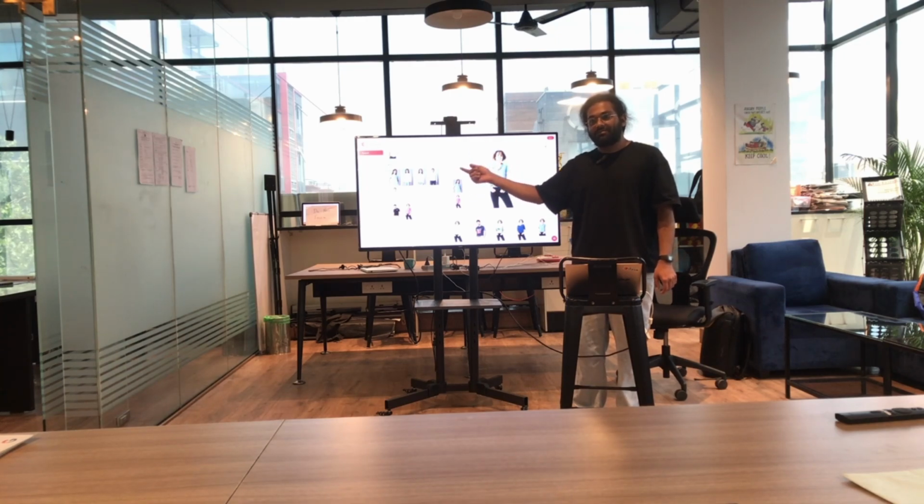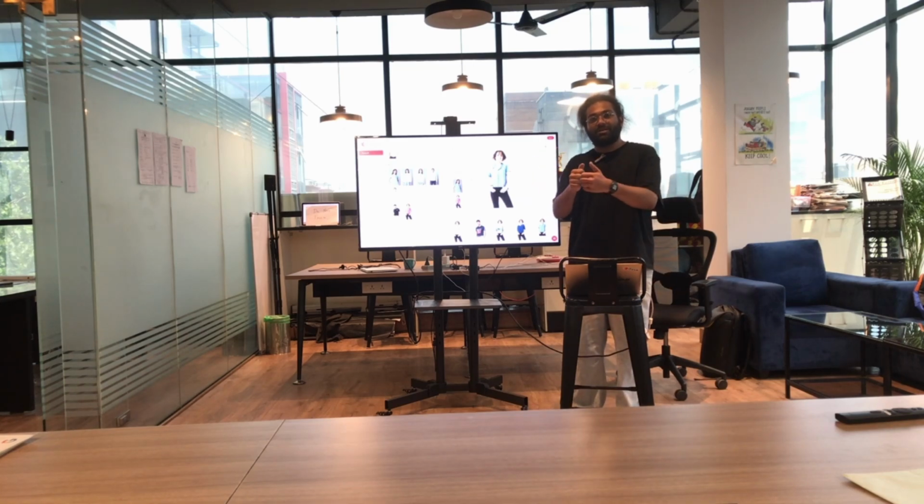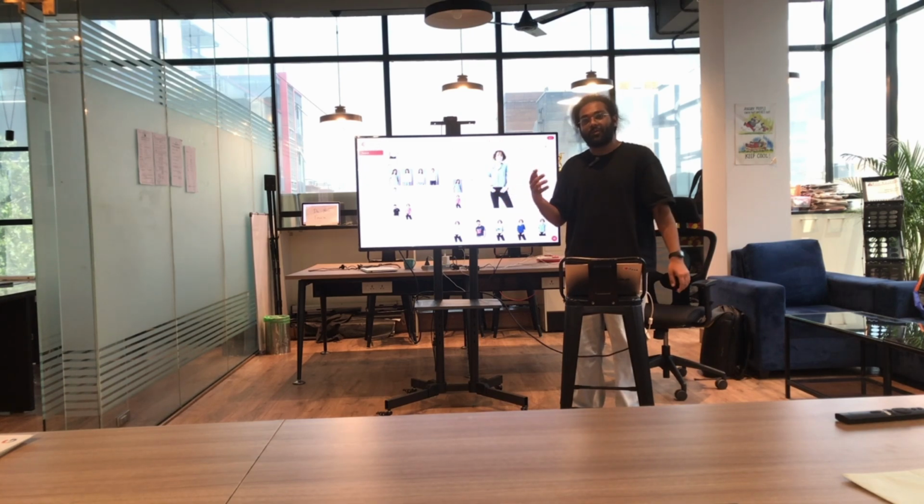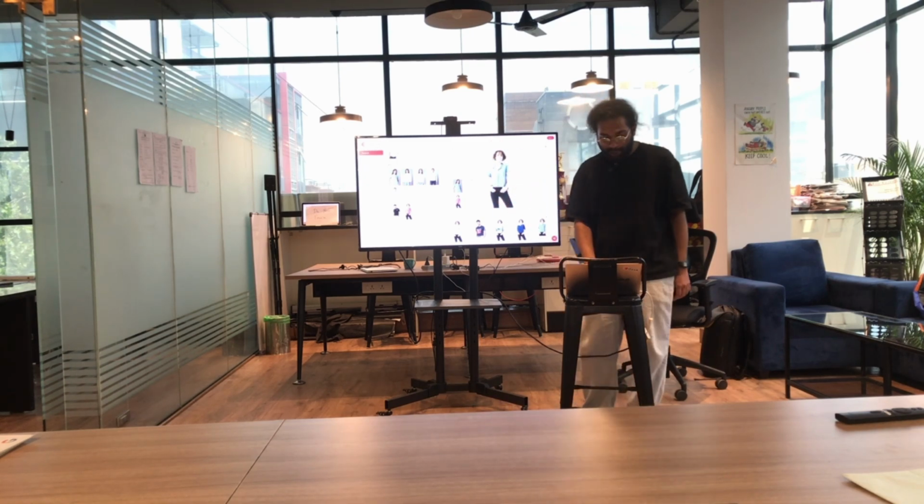Then we are also going to integrate the cataloging APIs over here, where you can upload your own picture. Then you'll keep the garment constant, and you can just replace it with an AI generated model and an AI generated customized background.